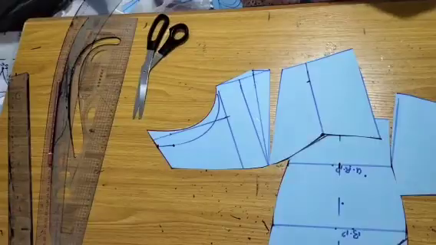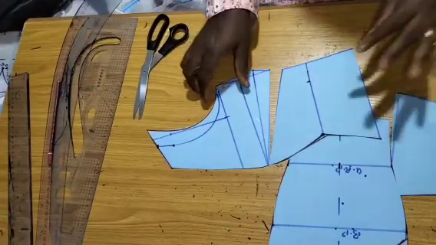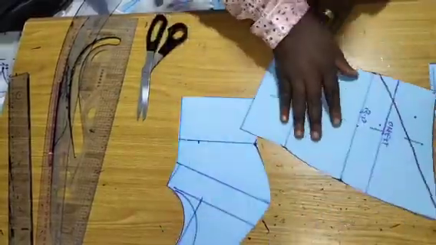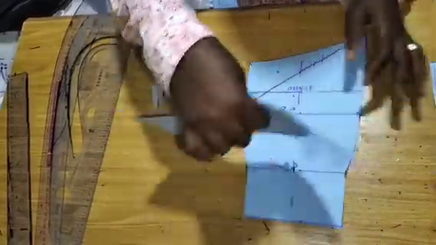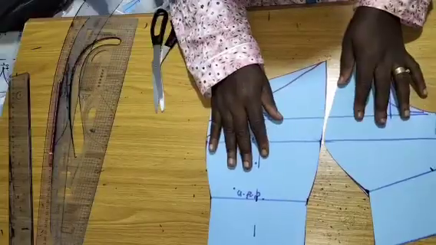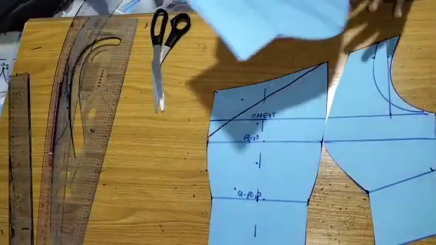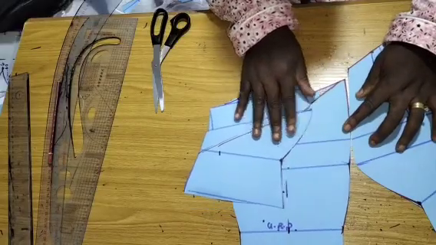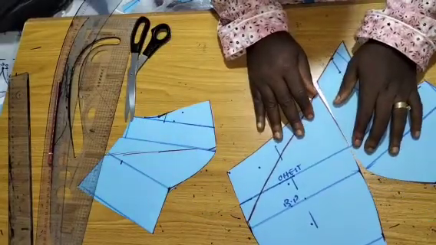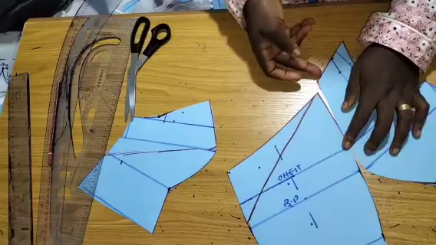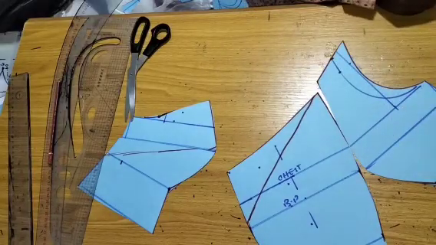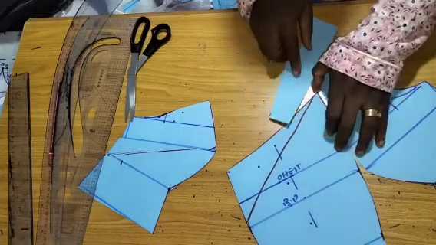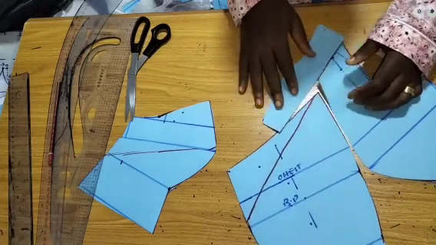I equally close it as well. So when sewing this, you sew this to this, and this will go over to this. If you notice there's a shortage right here, you can put your paper and replace that shortage. You just have to put your paper in between.